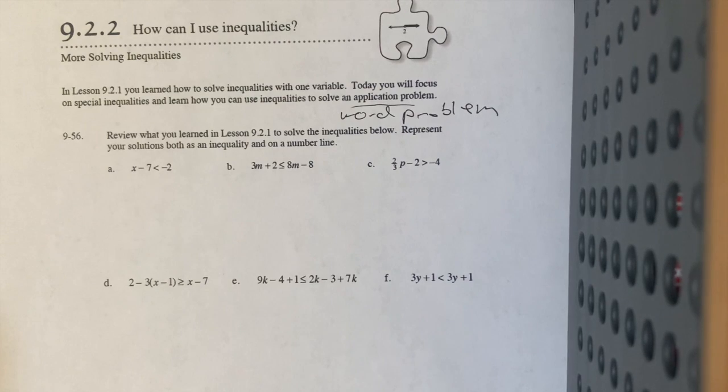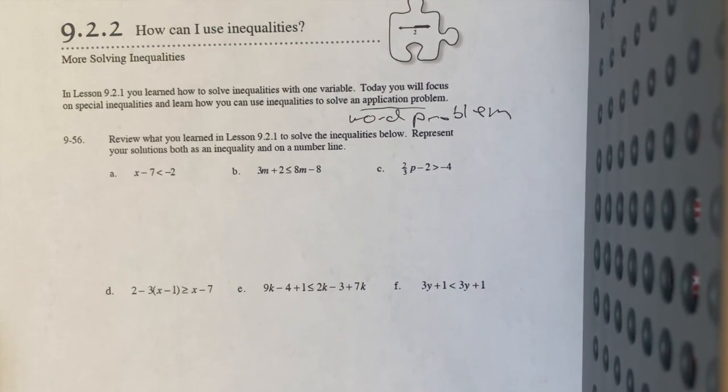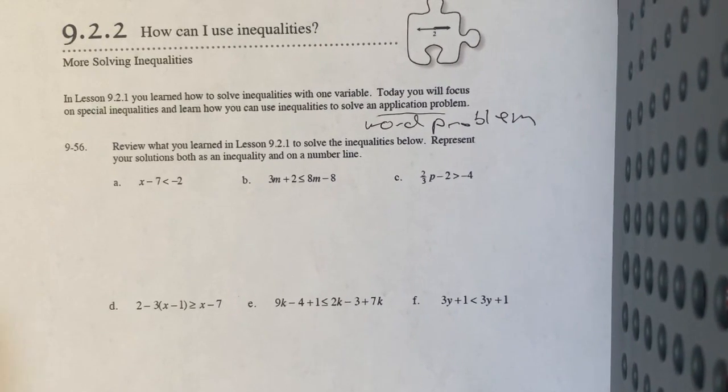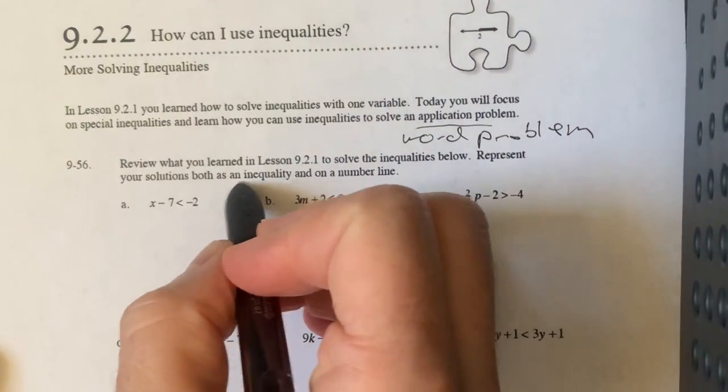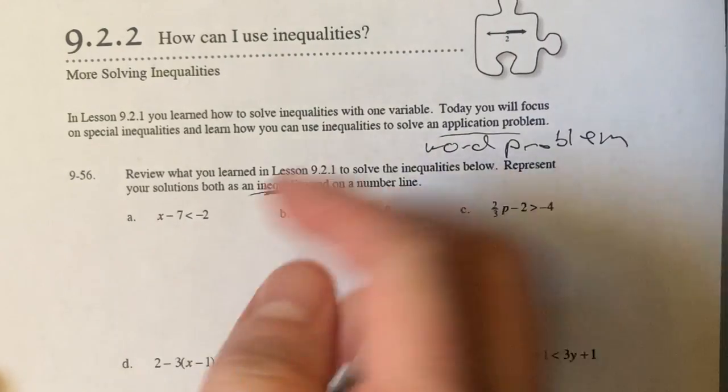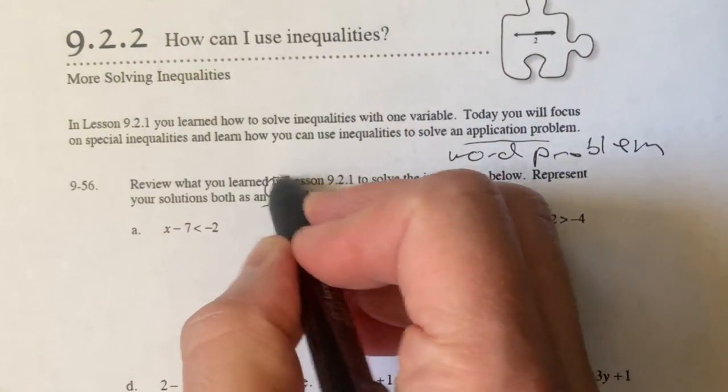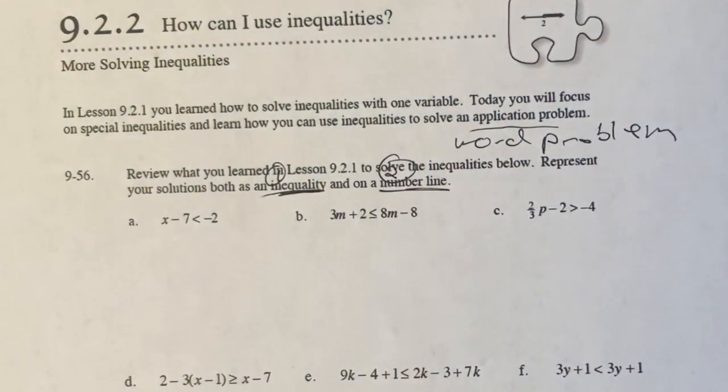Question 9-56, review what you learned in lesson 9.2.1 to solve the inequalities below. Represent your solutions both as an inequality and on a number line. So we need to get a final inequality that's more simplified and also get a number line. So two things are required in a question like this.